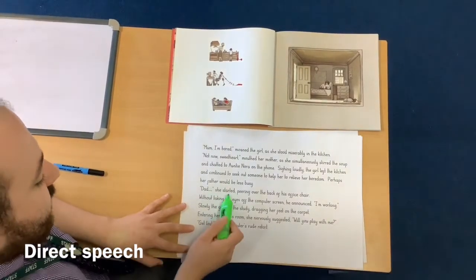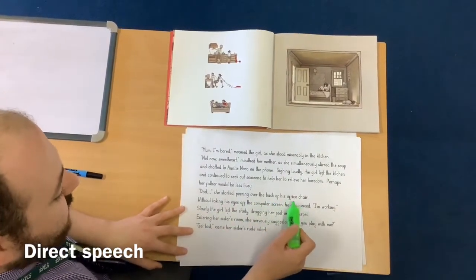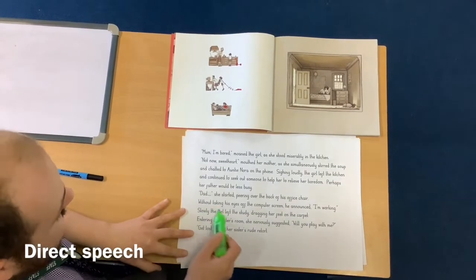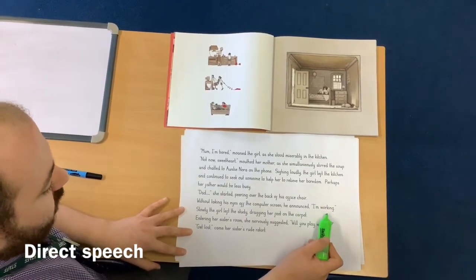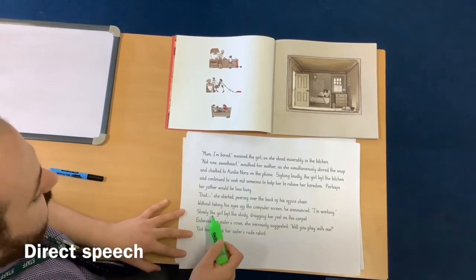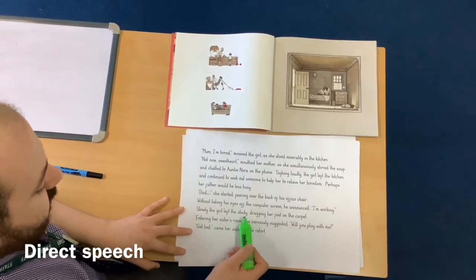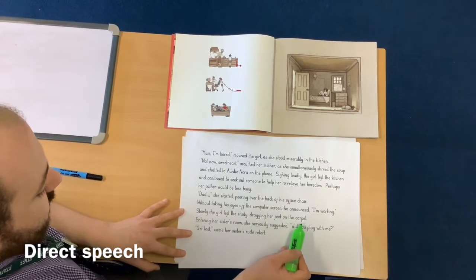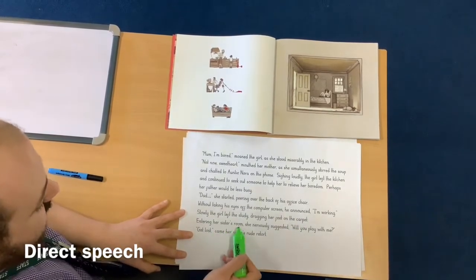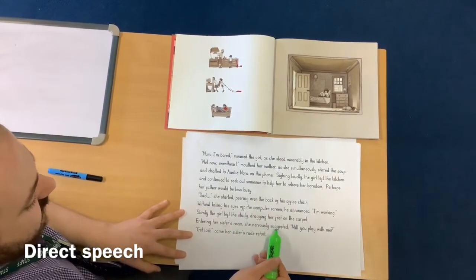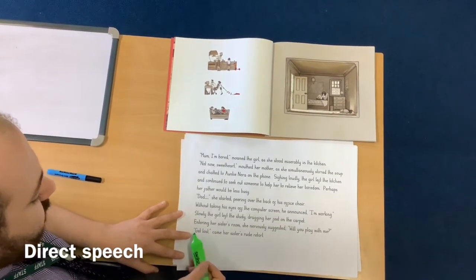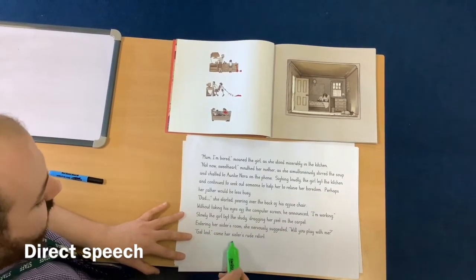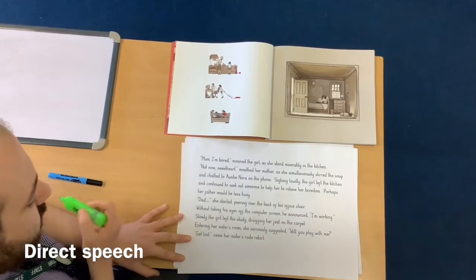"Dad," she started, peering over the back of his office chair. Without taking his eyes off the computer screen, he announced, "I'm working." Slowly, the girl left the study, dragging her feet on the carpet. Entering her sister's room, she nervously suggested, "Will you play with me?" "Get lost," came her sister's rude retort.